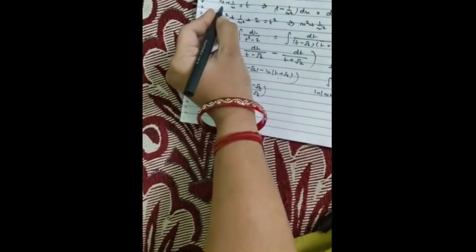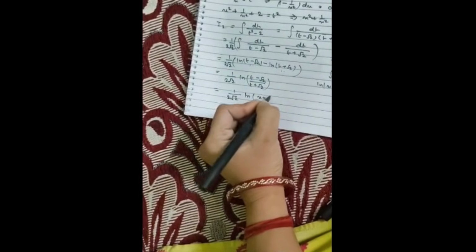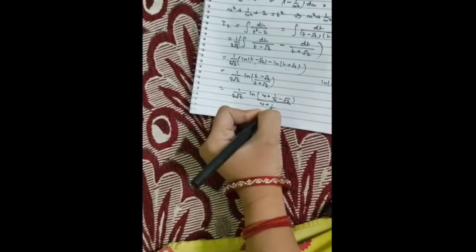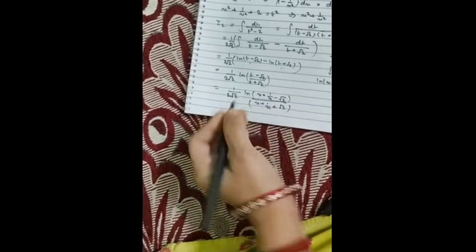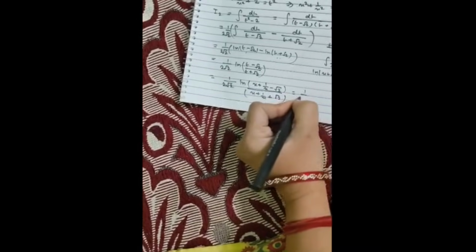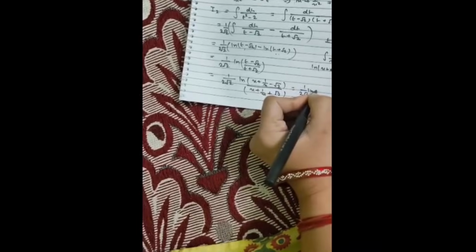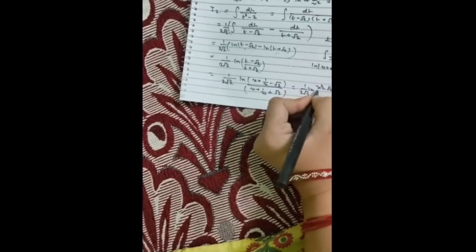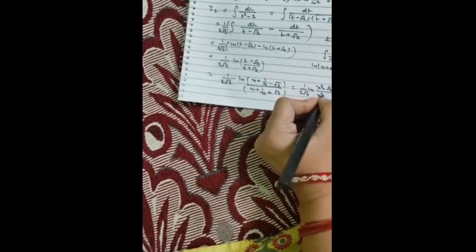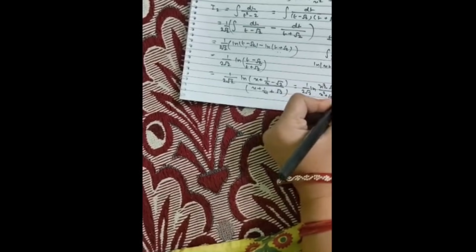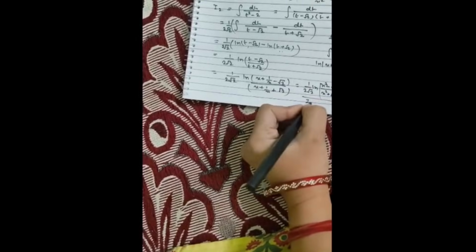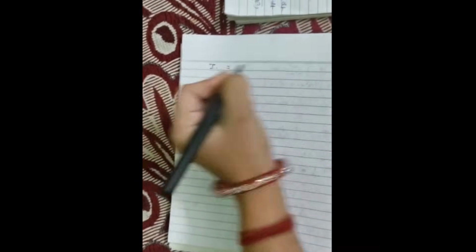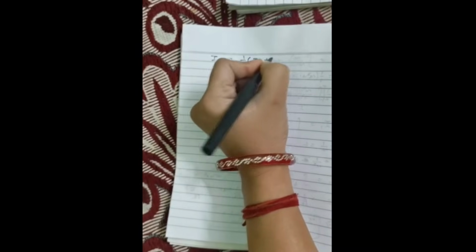Is equal to 1 by 2 root 2 log, with t equal to x plus 1 by x, so x plus 1 by x minus root 2 divided by x plus 1 by x plus root 2. Okay. Is equal to 1 by 2 root 2 log x square minus root 2x plus 1 divided by x square plus root 2x plus 1. This is equal to I2. Okay. Because I is equal to 1 by 2 times I1 plus I2.